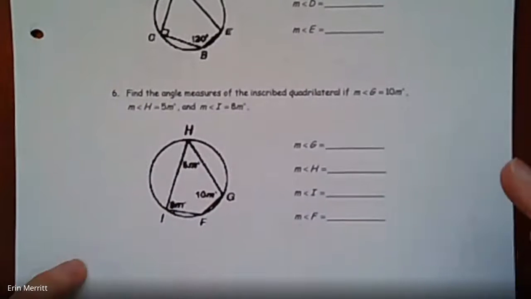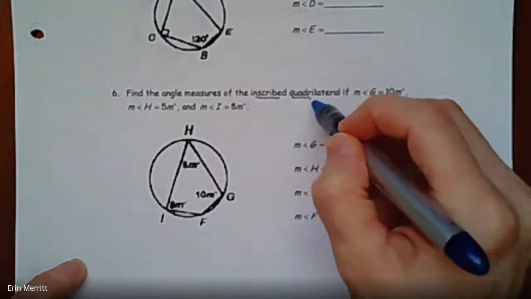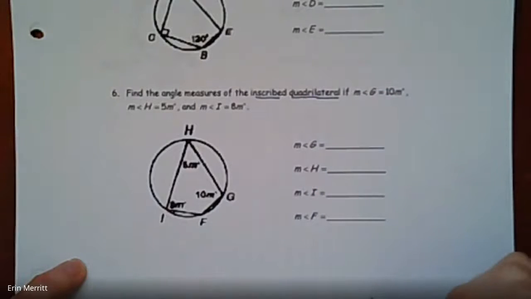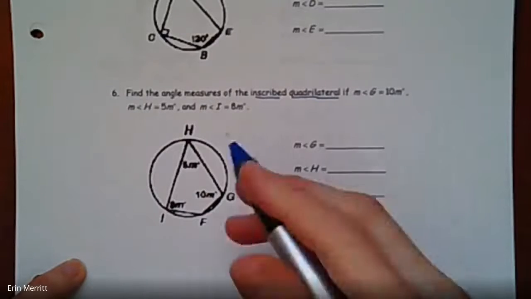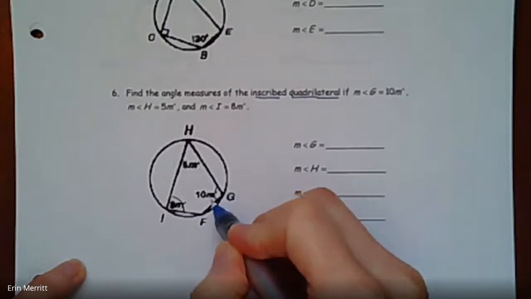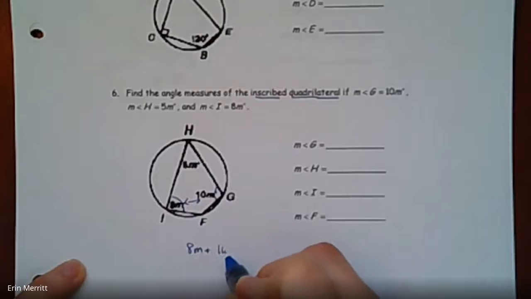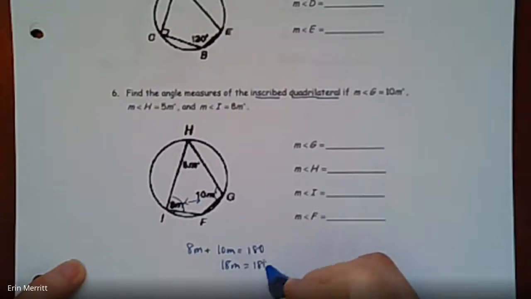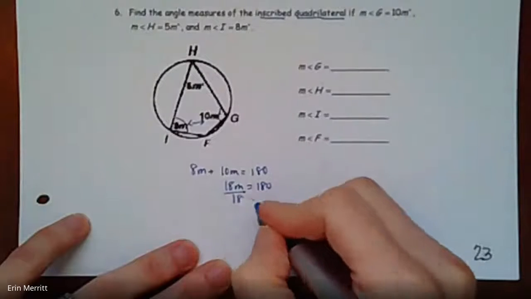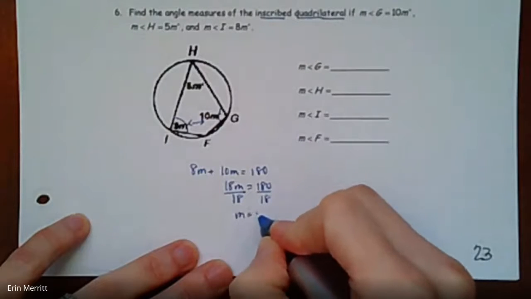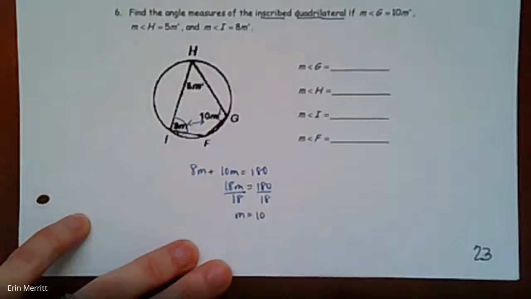All right. In this case, an inscribed quadrilateral means that we're looking at a cyclic quadrilateral. And the rule is that the angles opposite of one another are supplementary. So in this picture, angle I and angle G, those are opposite angles. So we can say that 8M plus 10M has to be equal to 180 degrees. So if 18M equals 180, we can divide, and M is going to come out to be 10.